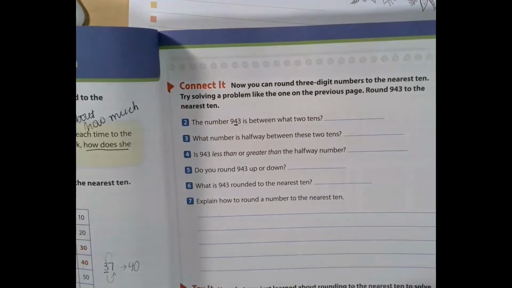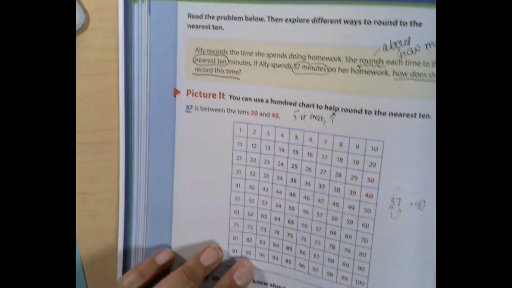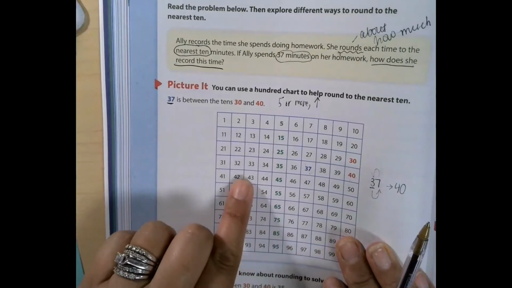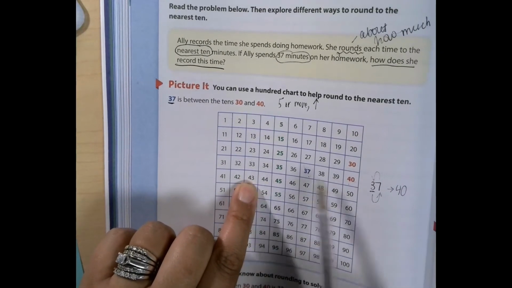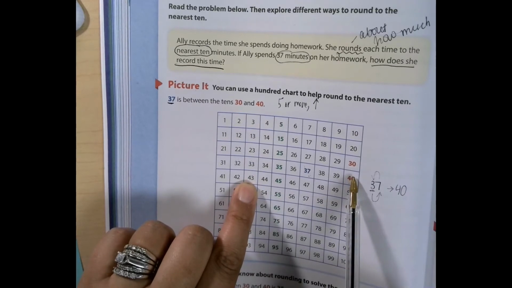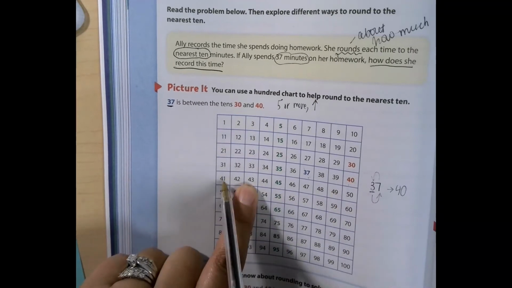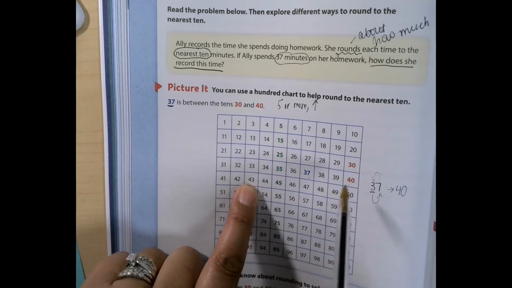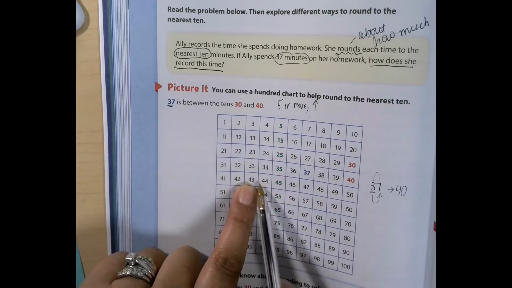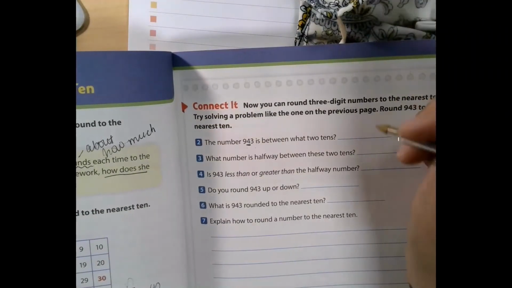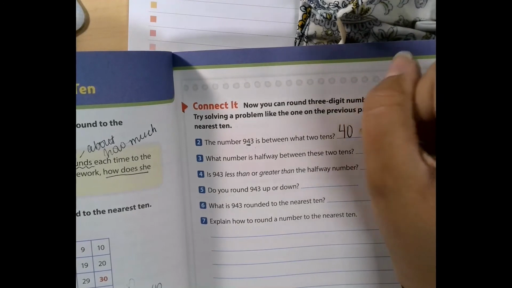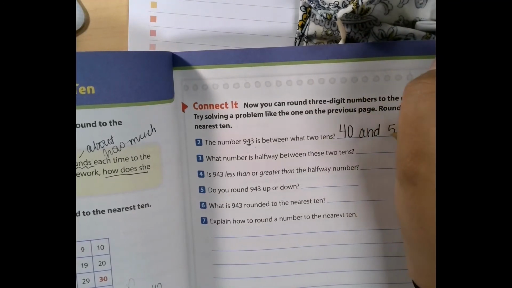So on your chart, you go find the number 43. Now, there's a 4 in the tens place, so I know it has to come after 40, and if I look at the chart, that's correct. Here's 40, and then I go 41, 42, 43. So it comes after 40, and it is before the number 50 in the tens place. So this is between 40 and 50. So for number 2, I would write 40 and 50.